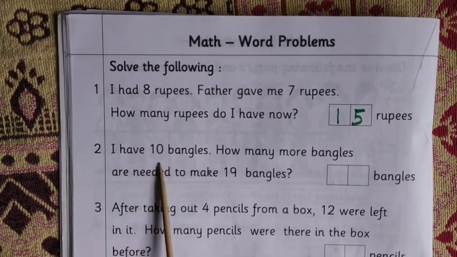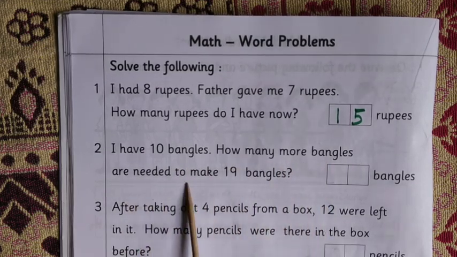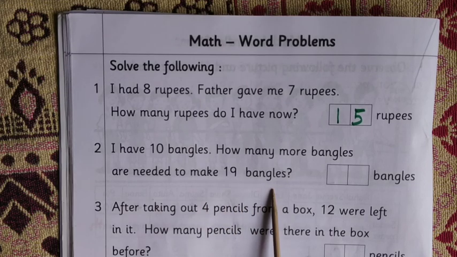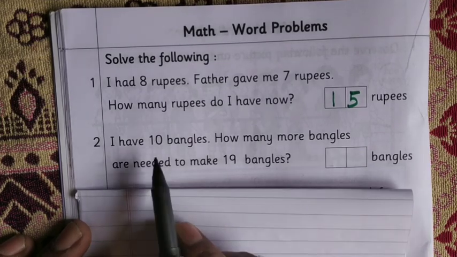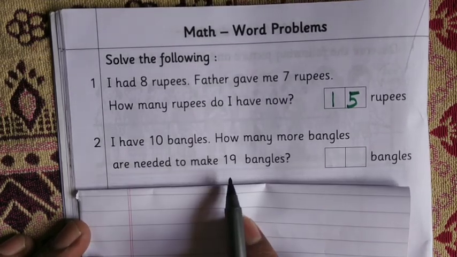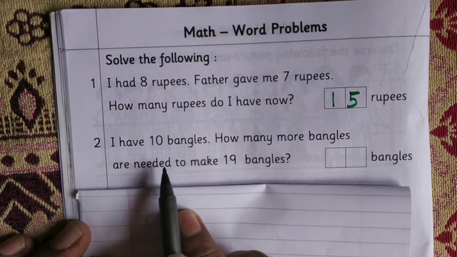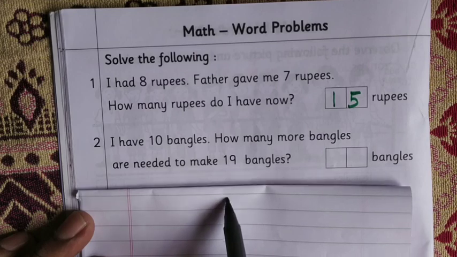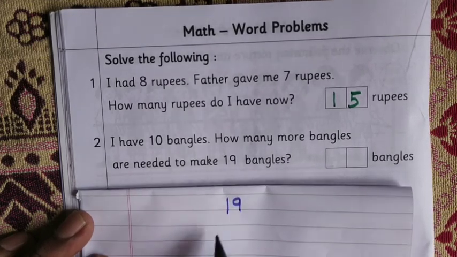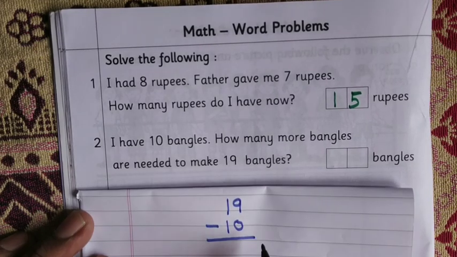I have 10 bangles. How many more bangles are needed to make 19 bangles? What is given here? It is given that we have to make total 19 bangles and we have 10 bangles with us. So how many more bangles are required to make total 19? So from 19 you try to minus the 10 which you have. So you'll come to know how many you are required.